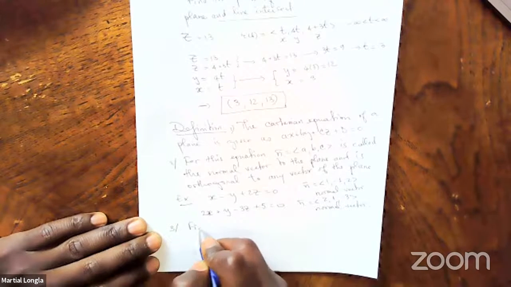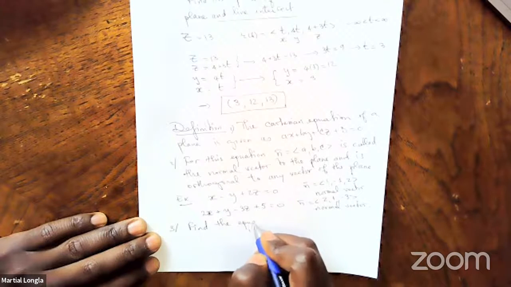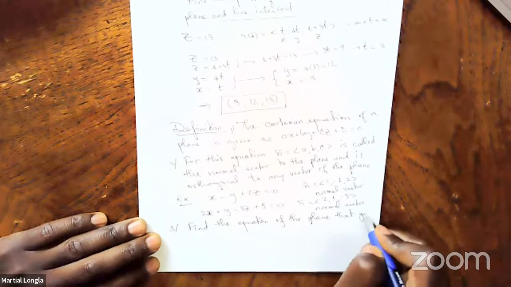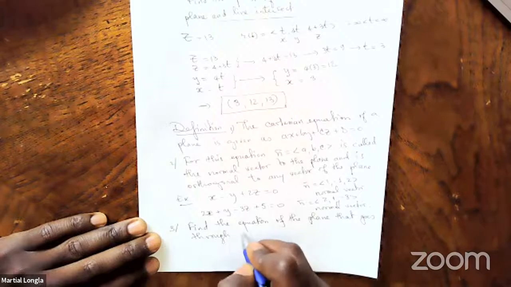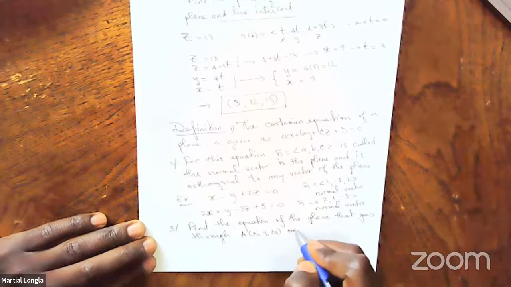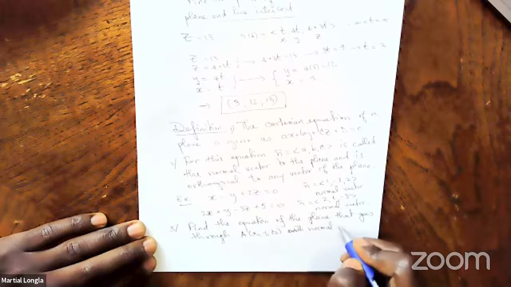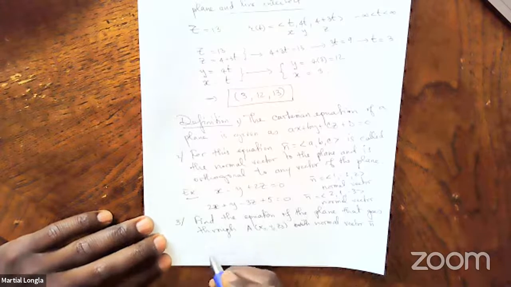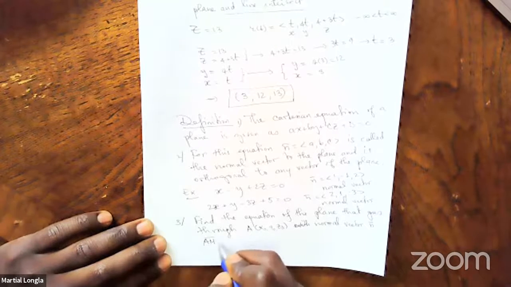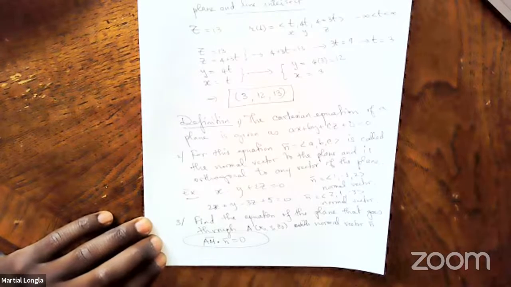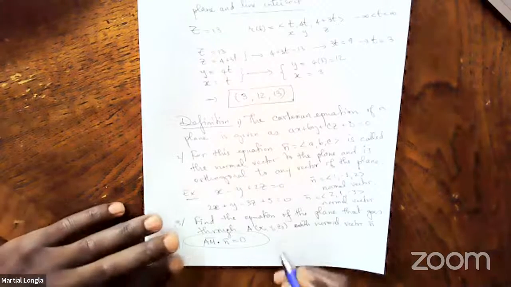And if you are asked to find the equation of the plane that goes through a point A with coordinates x0, y0, z0 with normal vector n, then what you need to do is a dot product AM dot n equals 0, where M is any point of the given plane with coordinates x, y, z.